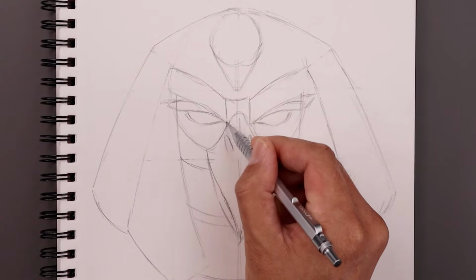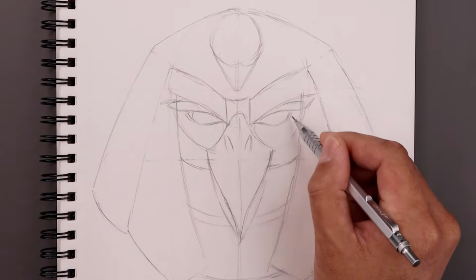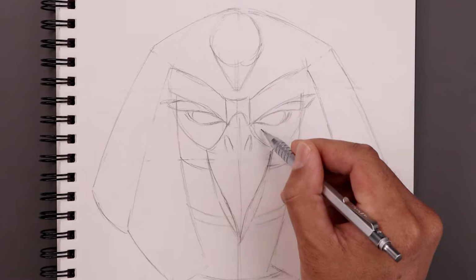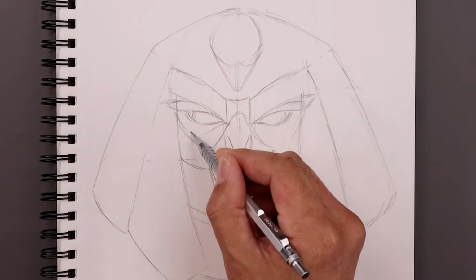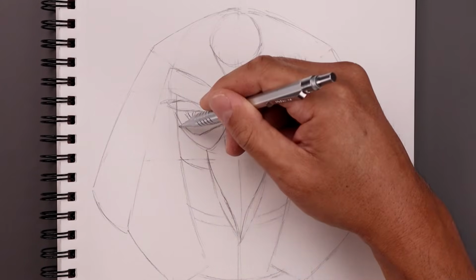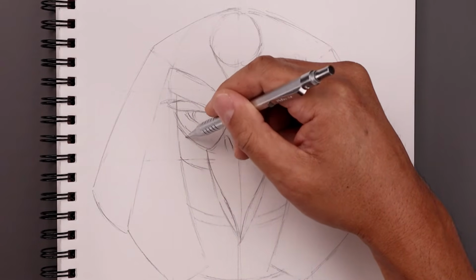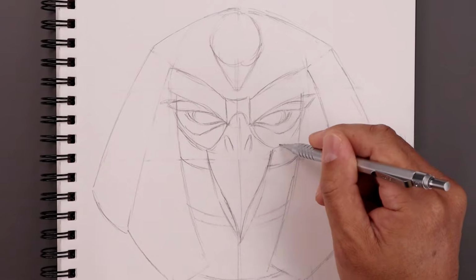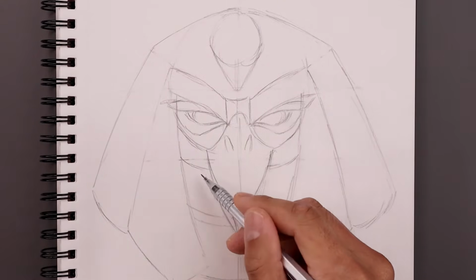Just adding some more shape to the eyes. I'm just going to add a decorative detail on the side of the cheeks.